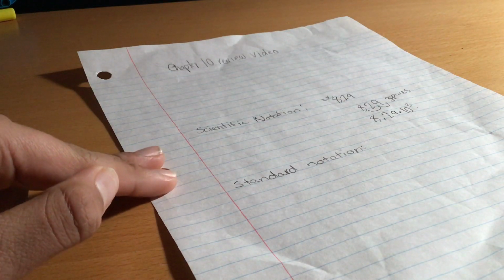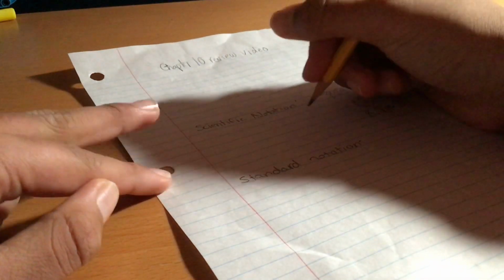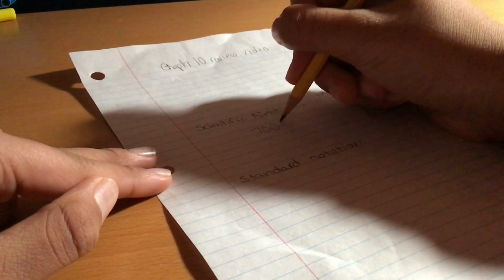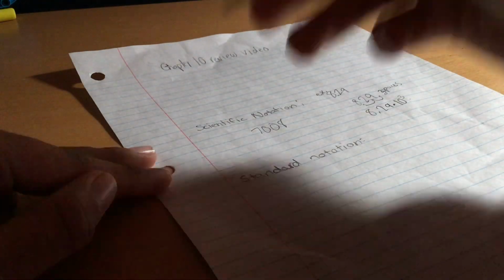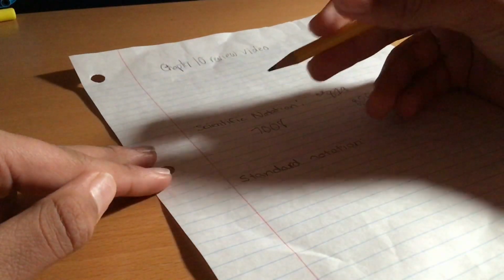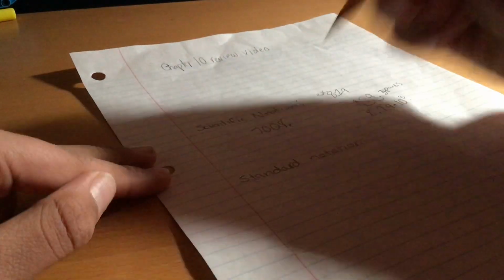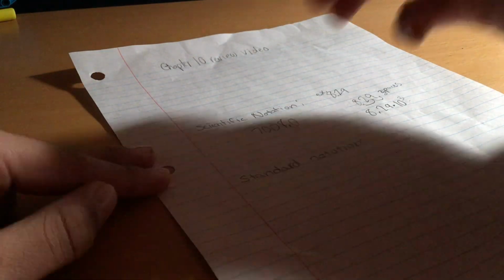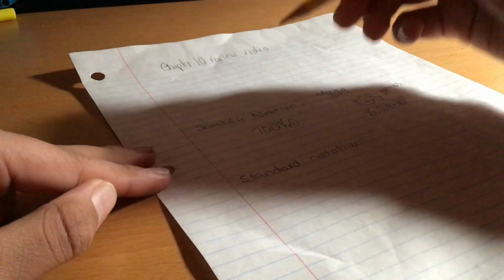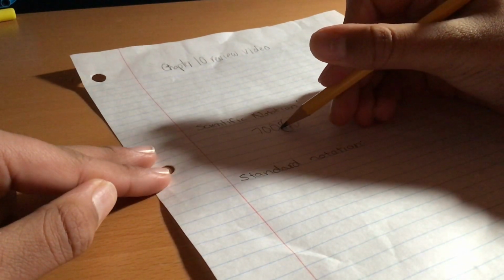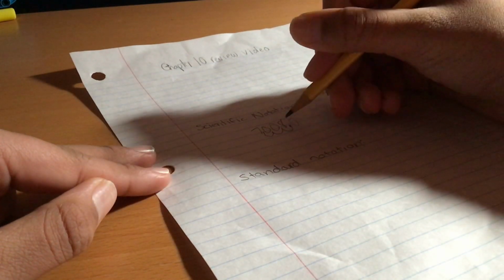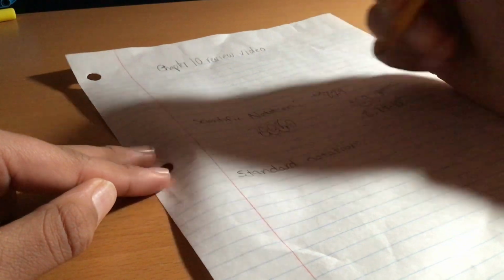If you didn't really get that one, I'll show you another example. For example, 7008. You are going to want to have the decimal place right here, because it's equal to 7008.0, and on for the zeros. But we're going to count the number of spaces that it takes to get there. So 1, 2, 3, 4.